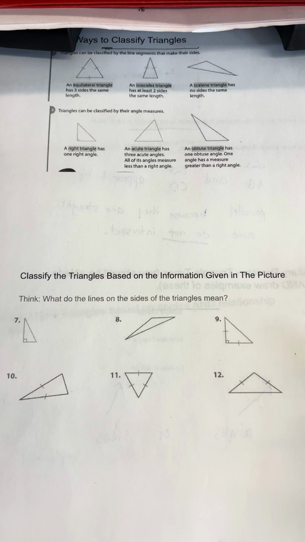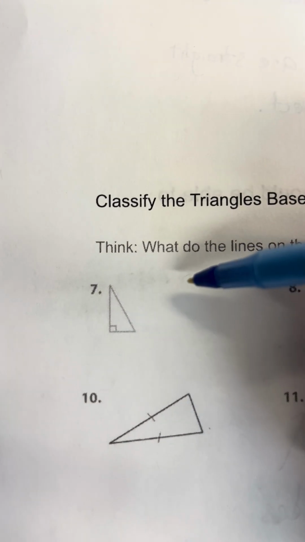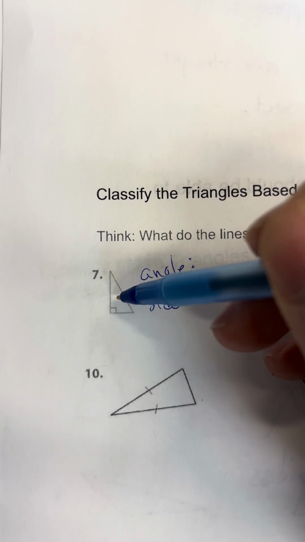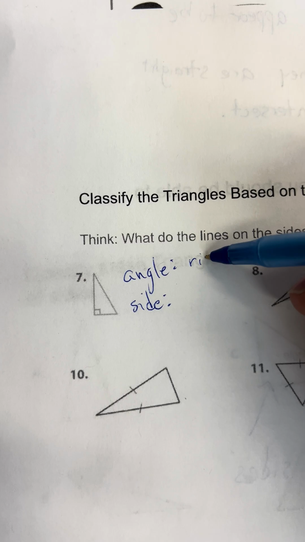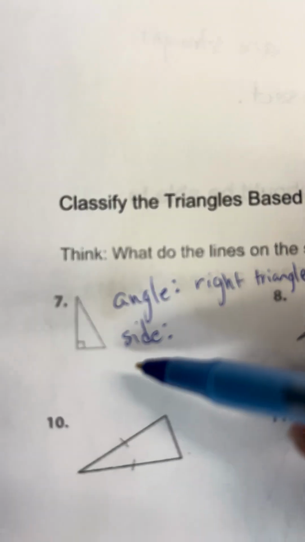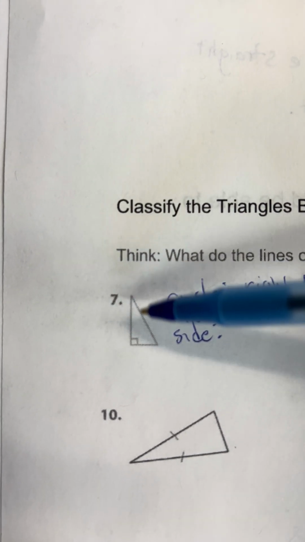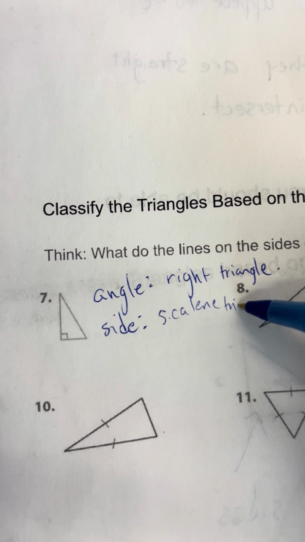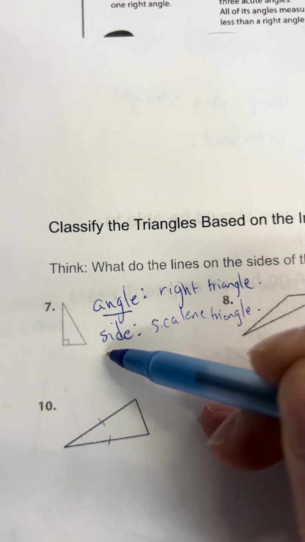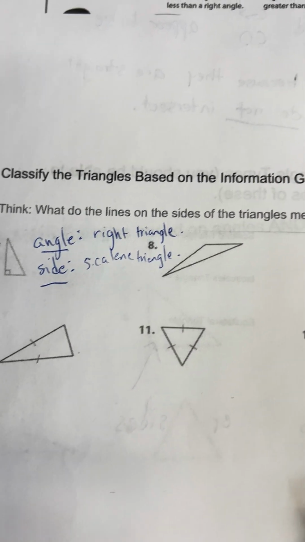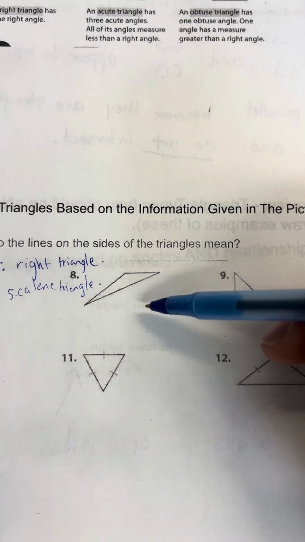Classify the triangle based on the information given in the picture below. Number 7, I have to classify the triangle, so I need to do angle classification and side classification. I see a right angle right here, so it's a right triangle. And if I look carefully, all sides are different lengths. This is a scalene triangle. It's a good idea to write these, angle and side, so you remember, but I'm going to go through it now without doing that, but it's always a good idea to help yourself.